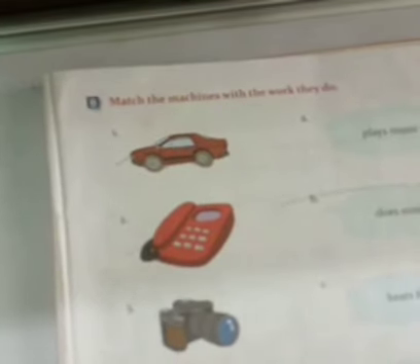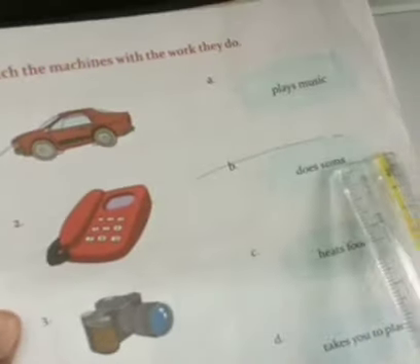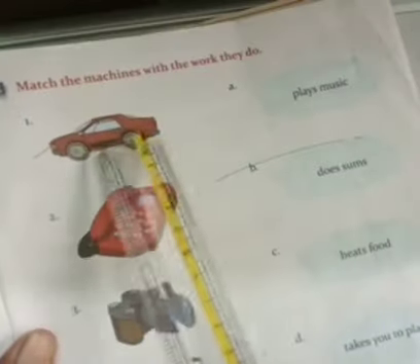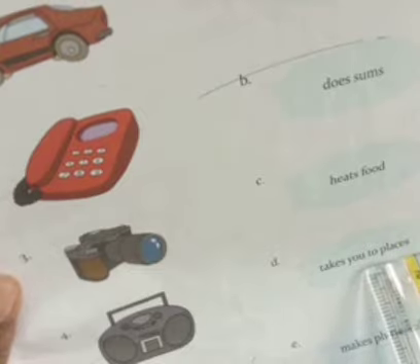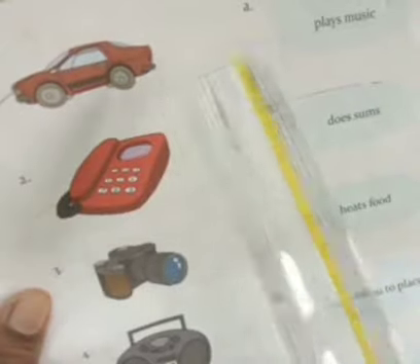So look here. Here you can see on the left side car, telephone, camera, music system, calculator and microwave oven. On the right side you can see play music, does sums, heat food, takes you to places, make phone calls and take pictures. So car is matched with which sentence here, children? Car takes you to places. Car helps us to travel. So letter D you write here.